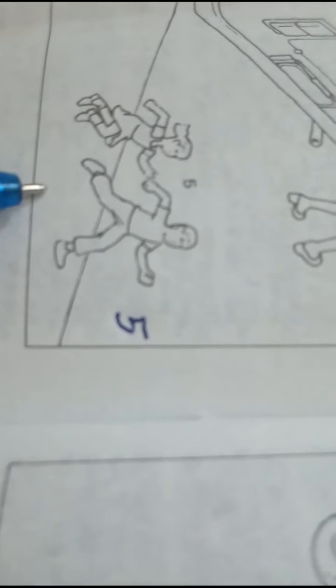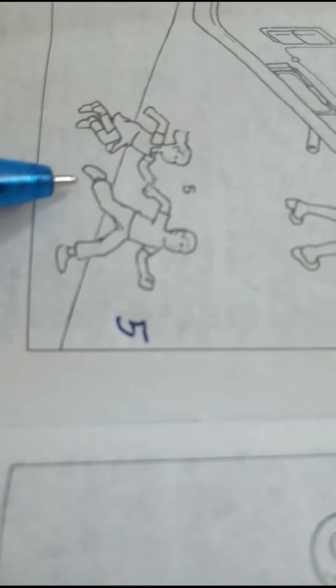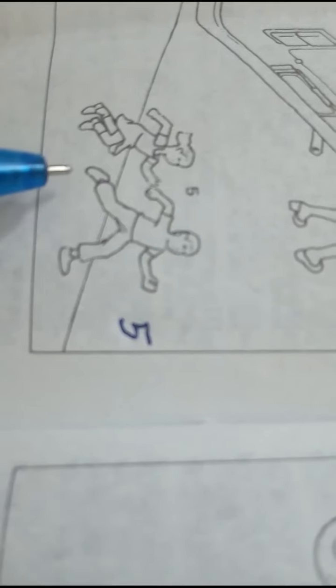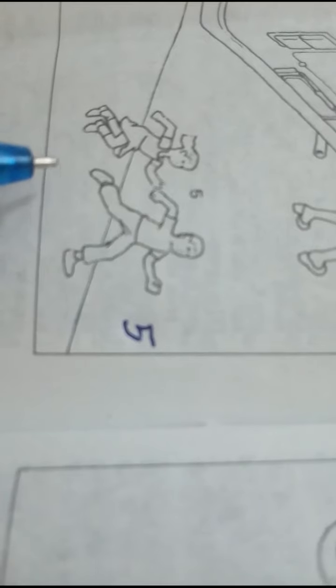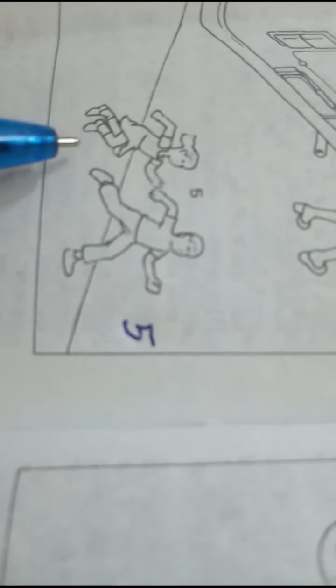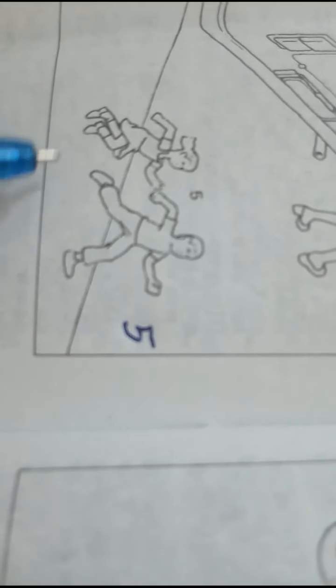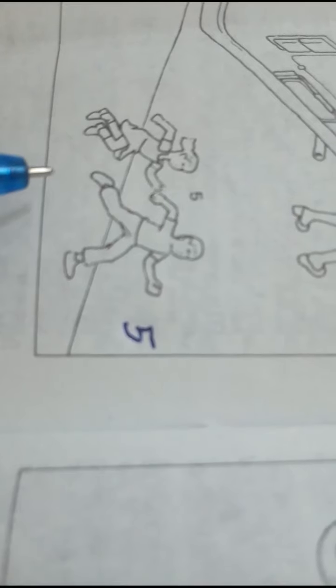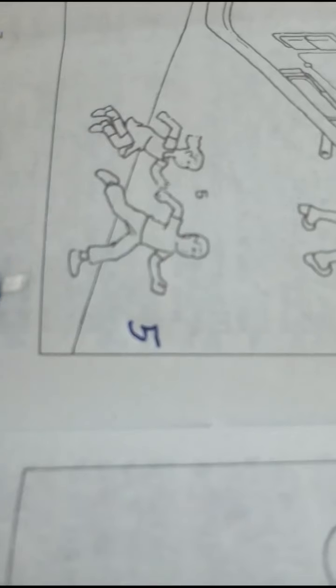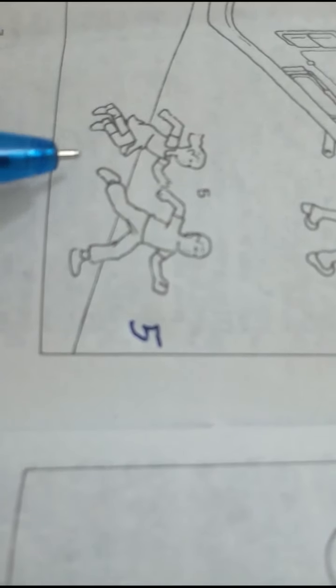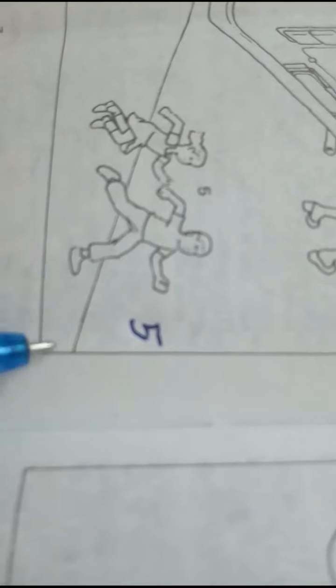You can see some children, a boy and a girl, running along the street. Running along. Look at the picture. Some children running along the street.